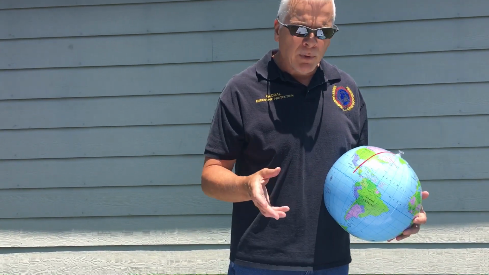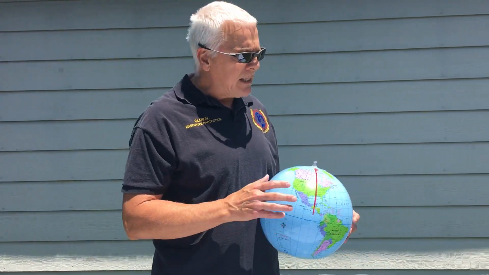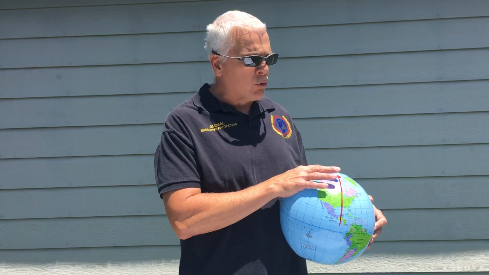This is a little beach ball I took from one of my girls, and I'm going to explain to you what declination is. Declination is basically an angle, the difference between magnetic north and true north. What I've done is draw a line here, the agonic line, which is located down the center of the United States. And I'll show you on this map also when we get to it.